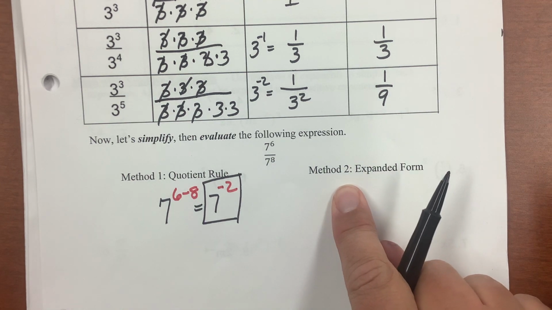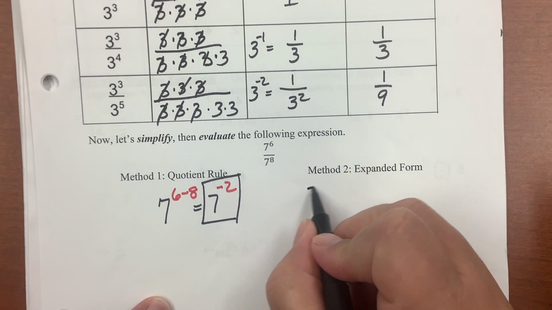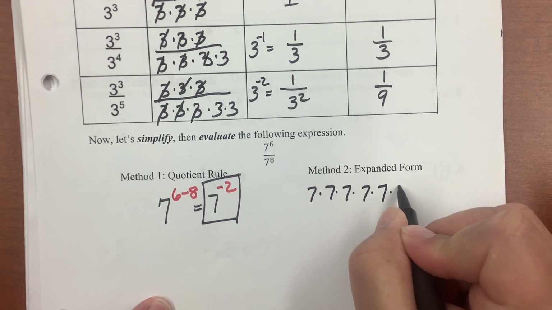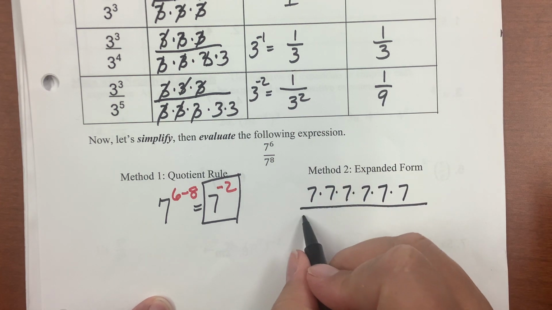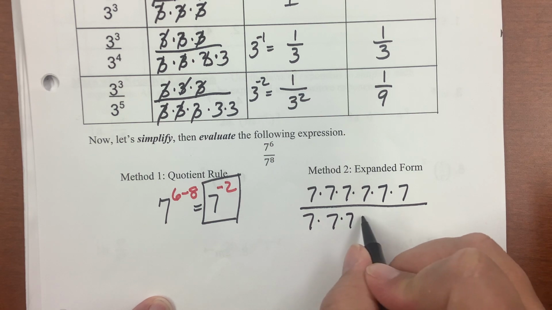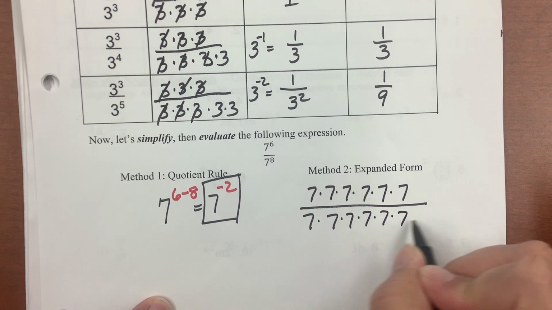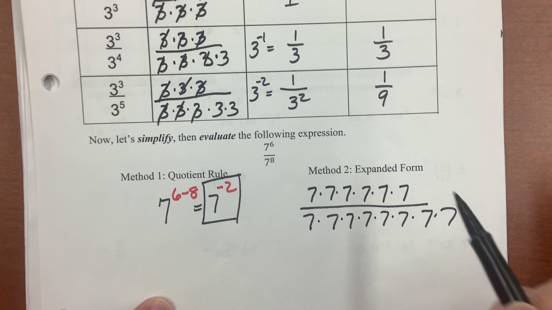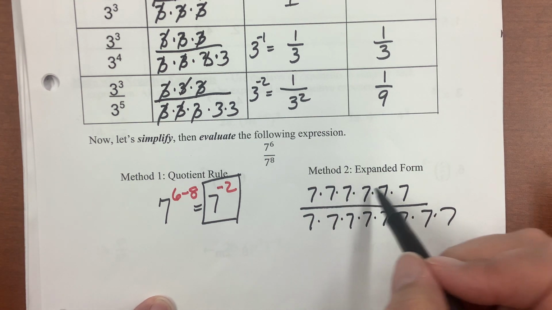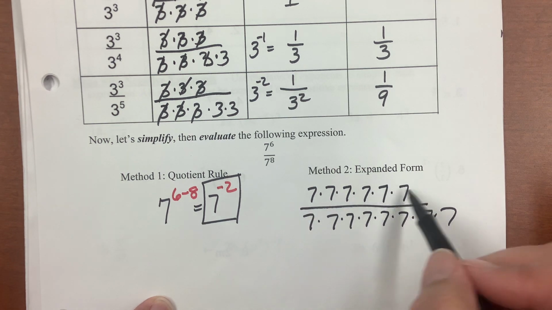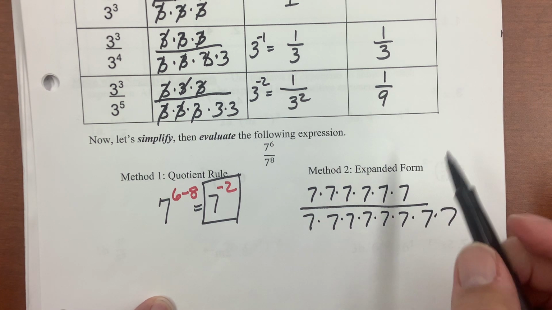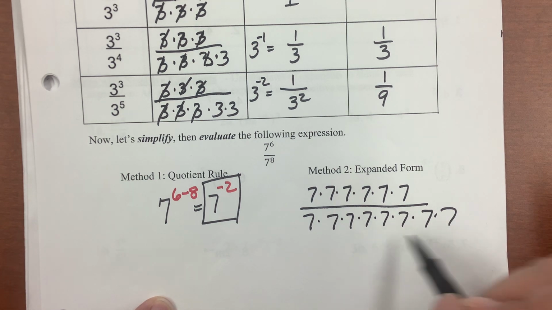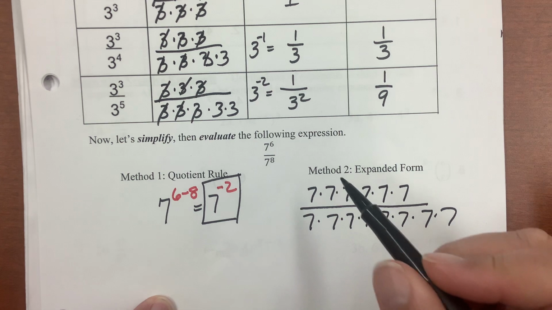But expanded form says 7 times 7 times 7 times 7 times 7 times 7 over 7 times 7 times 7 times 7 times 7 times 7 times 7 times 7. Let's double check, because you know me. 1, 2, 3, 4, 5, 6. 7 is used as a factor 6 times on top. 1, 2, 3, 4, 5, 6, 7, 8. And 7 is used as a factor 8 times on bottom.